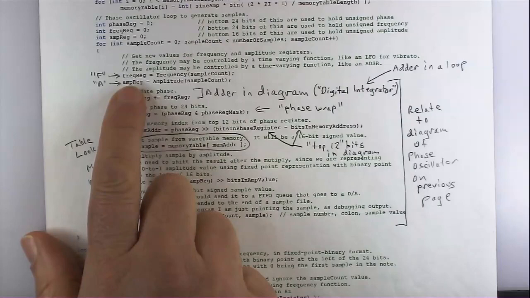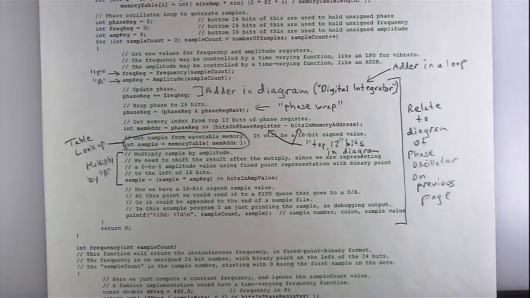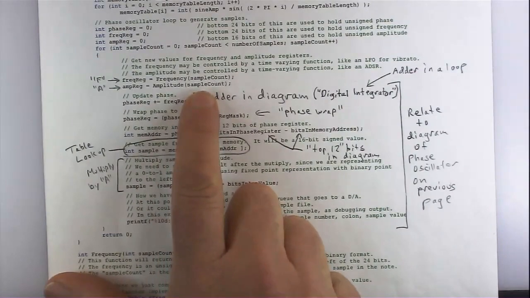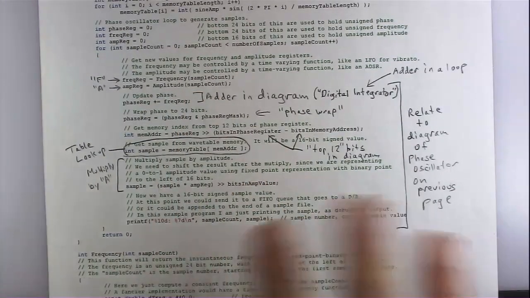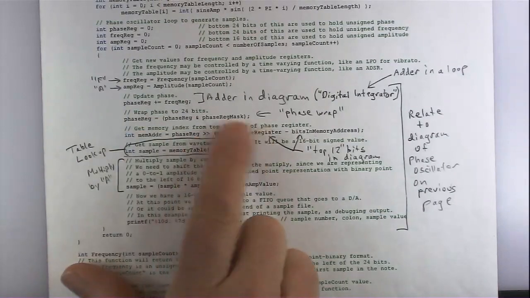Here's a frequency register, and it calls a subroutine to get the frequency. Like the question asked before, if you're modulating the frequency, if it's changing over time, then it makes sense to do that. Actually, in our case, the frequency here is a constant, so it's a boring subroutine. And then there's an amplitude. Again, our amplitude is constant here, so this is a boring example, but I'm just writing something here. Then this is the phase adder. This is the digital integrator part of it. It's just adding up. And then this is to do the wrapping.